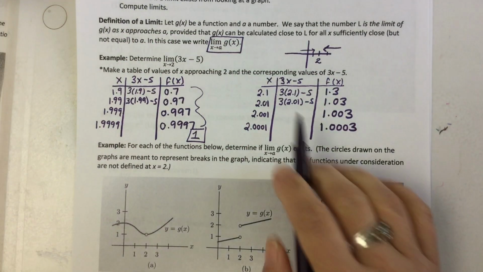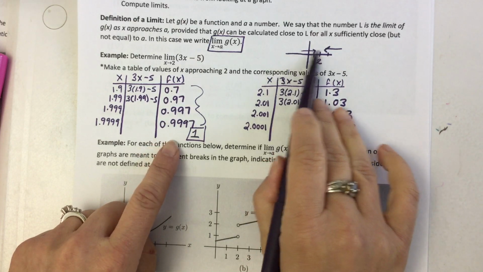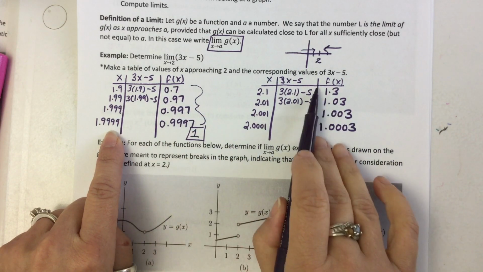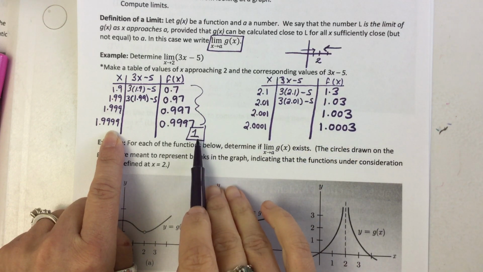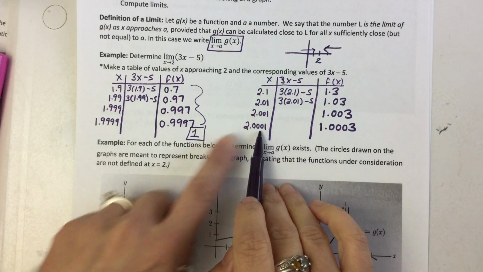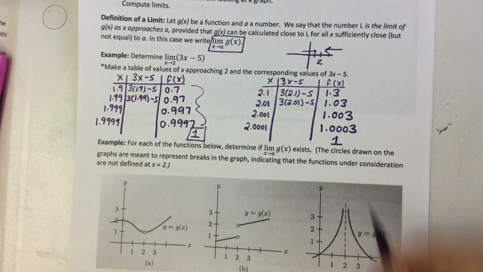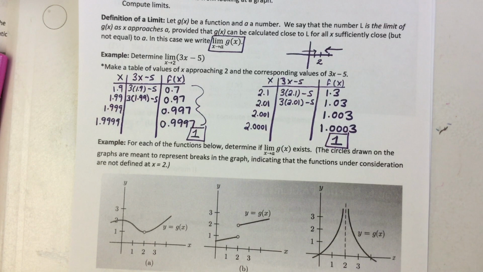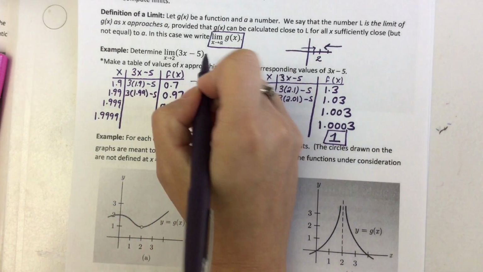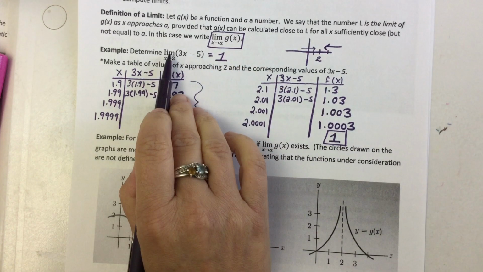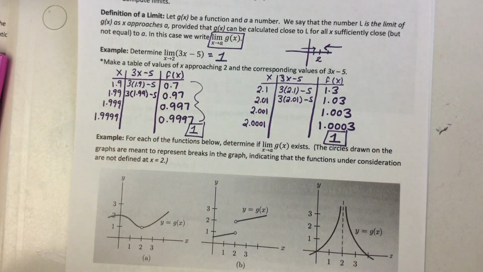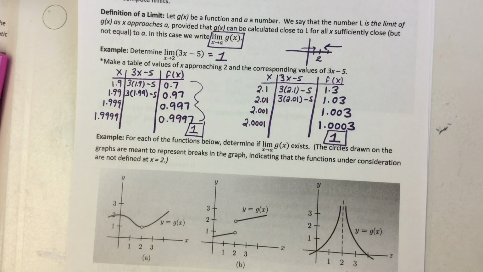0.003. So as you can see, this is coming in from the left. As we got closer and closer to the value of 2, our y values approached 1. As I'm coming in from the right, as we got closer and closer to 2, this was also approaching 1. So if you are approaching the same value coming from both directions, the left and the right, you could say that the limit of 3x minus 5 as x approaches 2 equals 1. That's what a limit is.